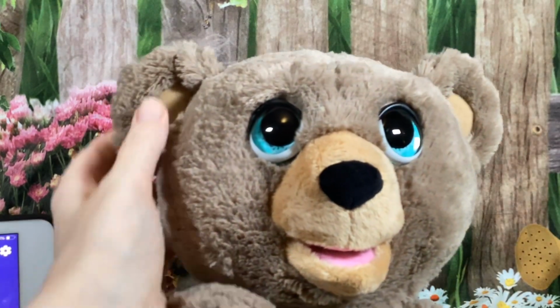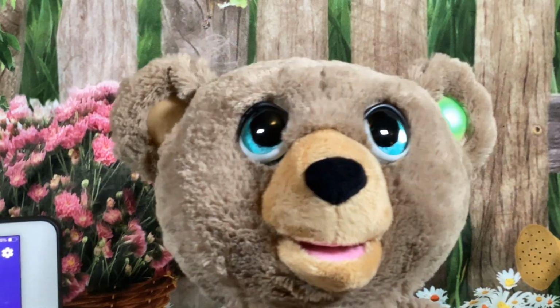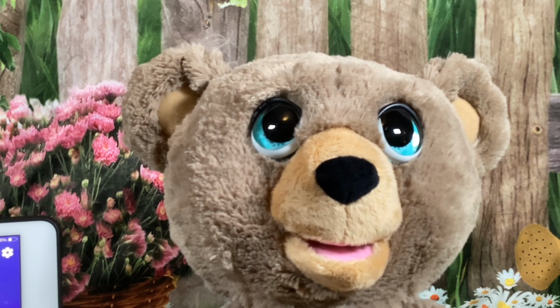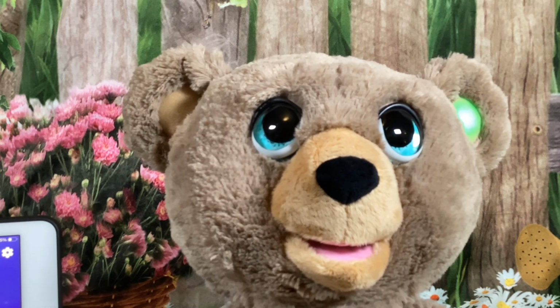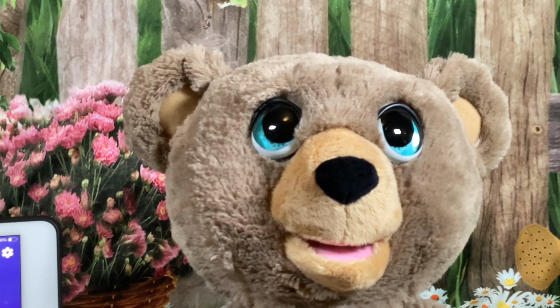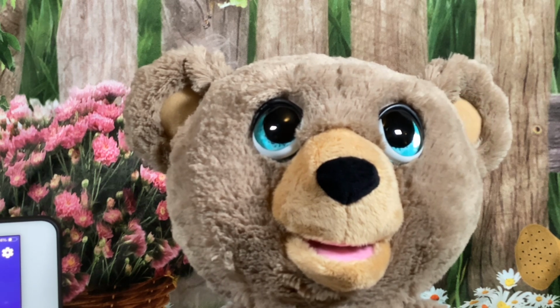There's no way to adjust the volume of the bear, is there? Yeah, that's one thing that people were talking about. Someone was saying, mine's really quiet when I play it from the app. How can I change that? If you're playing it from the app, then you turn up the volume on your device, on your iPad or your Android phone. That was something we never realised when we first got it.